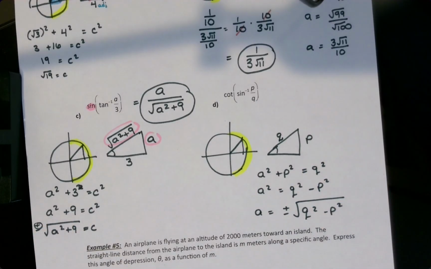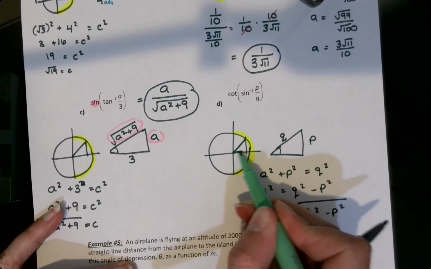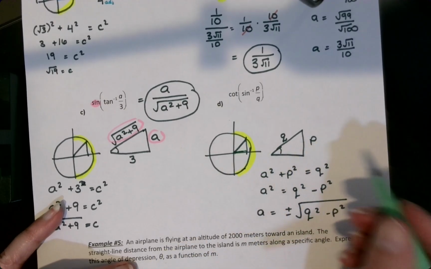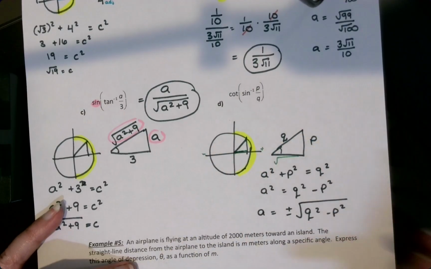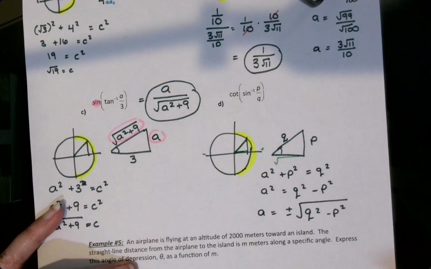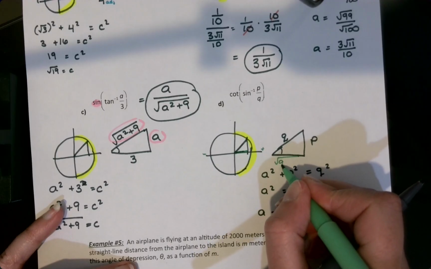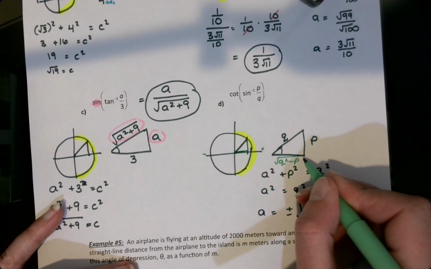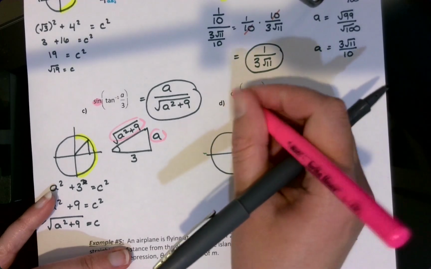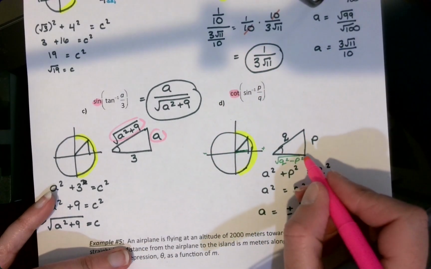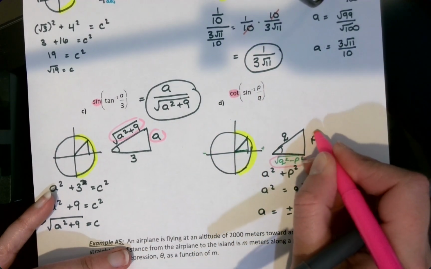And I was just thinking about what A is. Since A is this distance, A has to be positive because it's only negative for the X coordinate over here on the other side. I don't have that. So I've got myself the square root of Q squared minus P squared right there. Then I need the cotangent. And the cotangent is going to be the adjacent divided by the opposite.